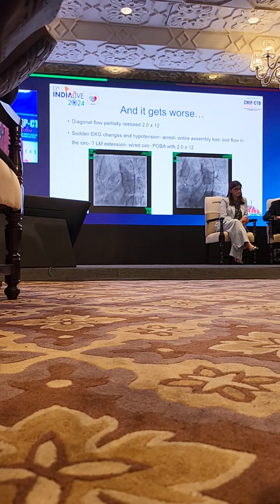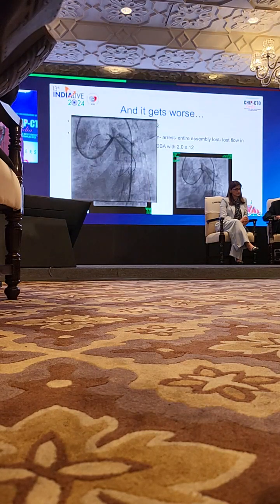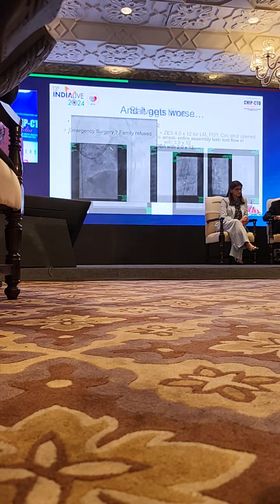We took immediate femoral access, took a fluoro shot, which is not shown here, which had shown circ to be compromised. We quickly wired the circ, POBA into the circ, got some flow back. On the right, I want to take your attention to the video on the right over there. We looked at that shot and we thought perhaps the haziness there was probably due to dissection, either guide induced or retrograde extension of the dissection.